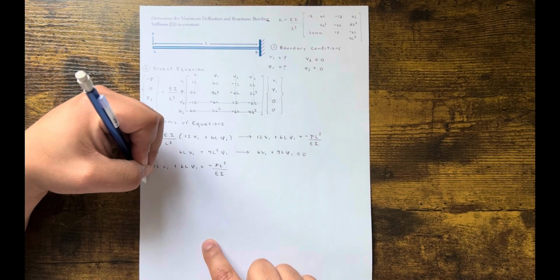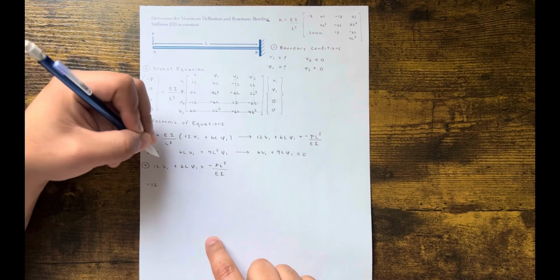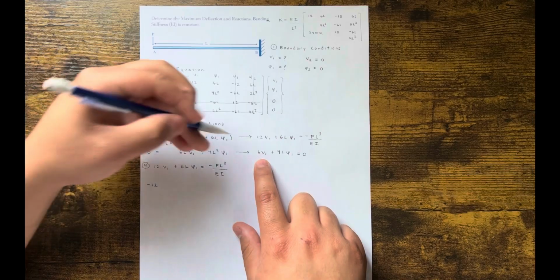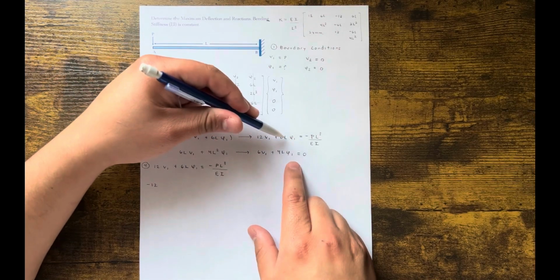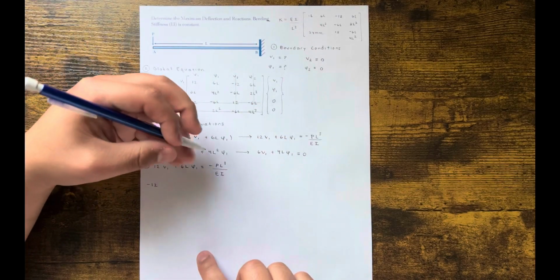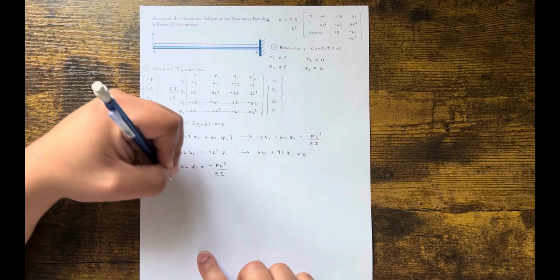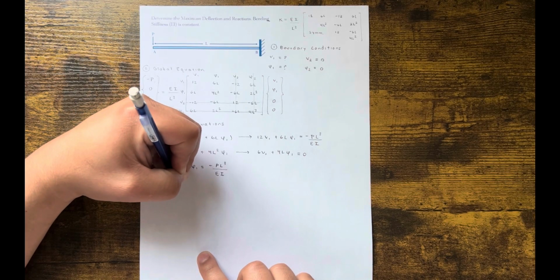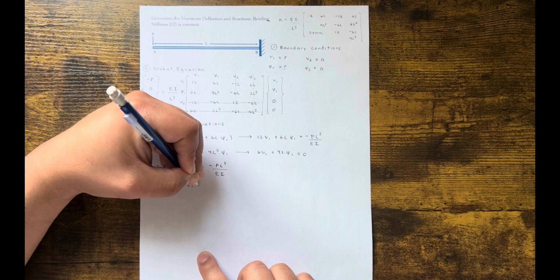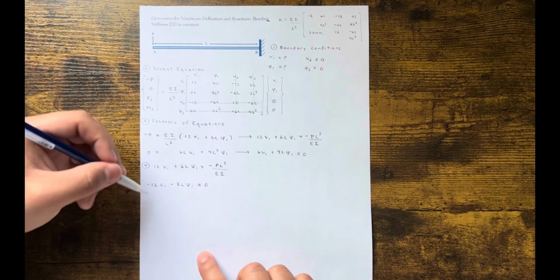Then the bottom equation becomes -12, right? Because I'm multiplying everything by -2. The whole point of this is I could cancel these two out, and then I could solve for V1. So when I do that, 12V1 minus 8L V1 equals 0. Add them together, remember?